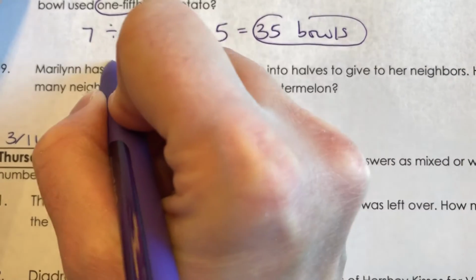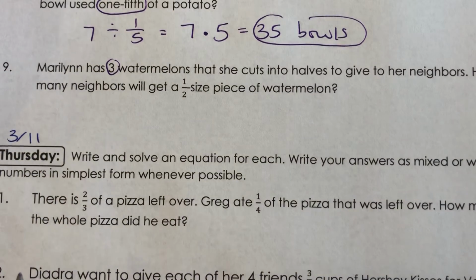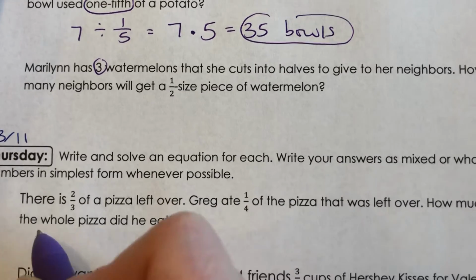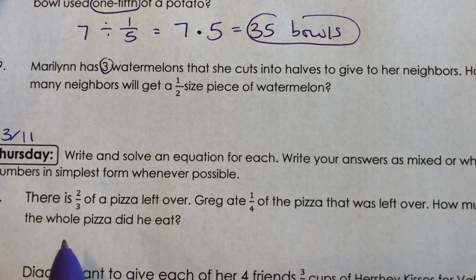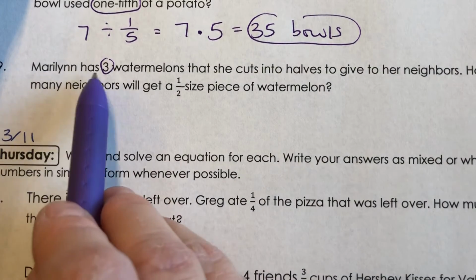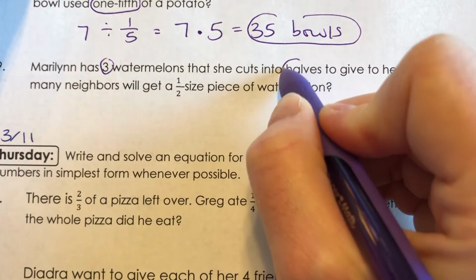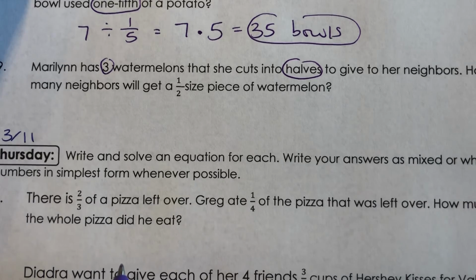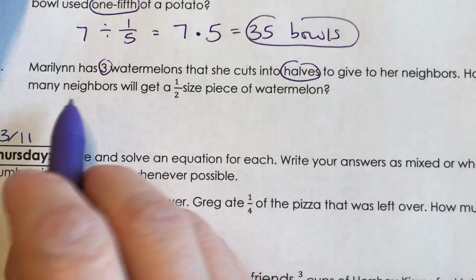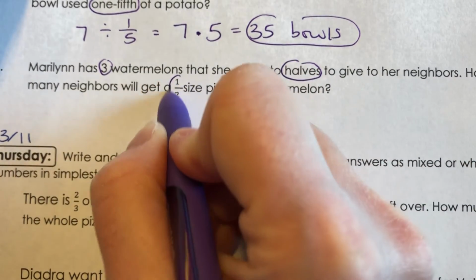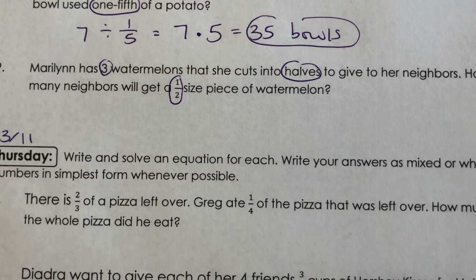Marilyn has 3 watermelons. This is your typical math story problem, right? There's always like watermelons or cantaloupes or some crazy number. I guess 3 is not too crazy. I should have made it a little bit more crazy. That's kind of fun sometimes. But anyway, Marilyn has 3 watermelons that she cuts into halves and gives to her neighbors. How many neighbors will get a half a size piece of watermelon?